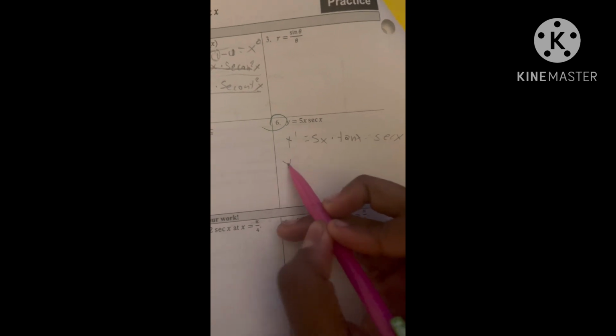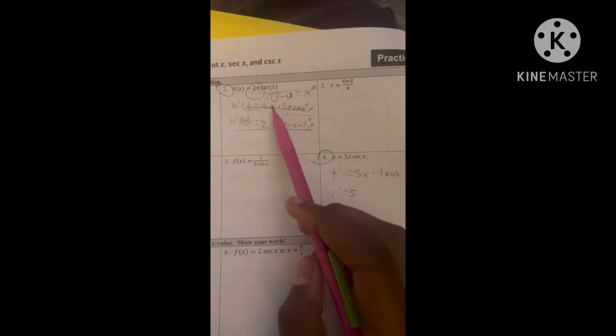You just have to get rid of that variable from the derivative. Same thing for this one, it would just equal 5. I don't really have to explain it because it's the same, it's to the same power as this one over here. I totally forgot to mention that, and that is really, really bad.